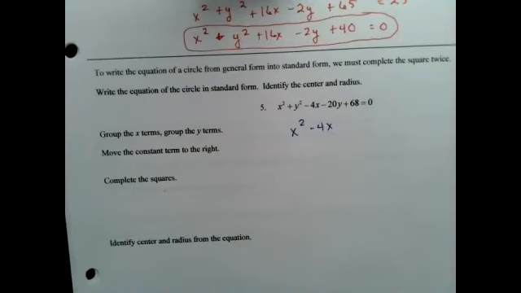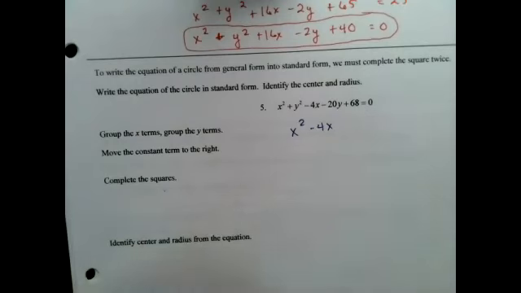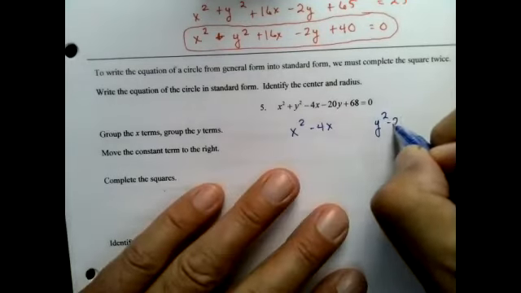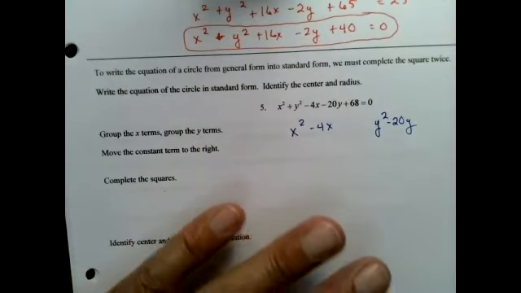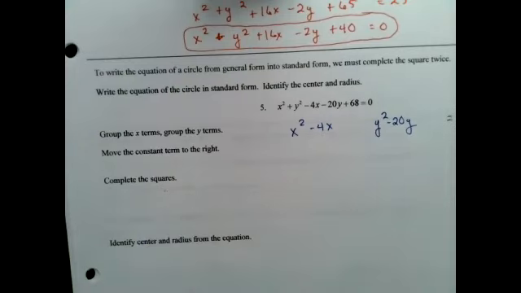All right, so I got my x terms together. Now I'm gonna get my y terms together. There's the y squared minus 20y. And I'm gonna say negative 68. Get rid of that, go over on that side.